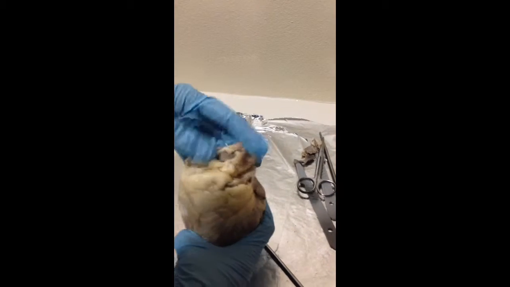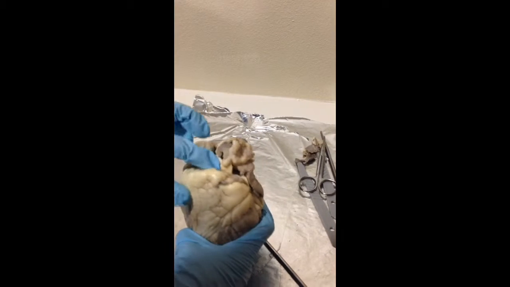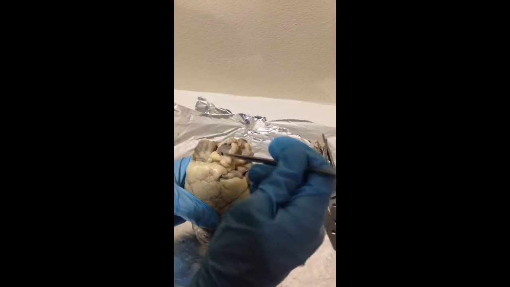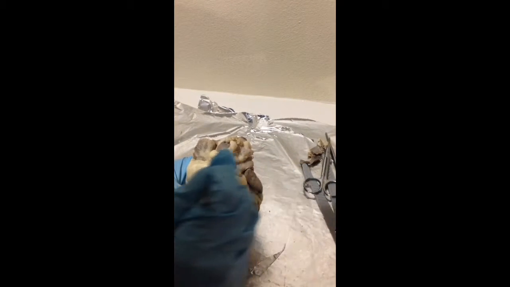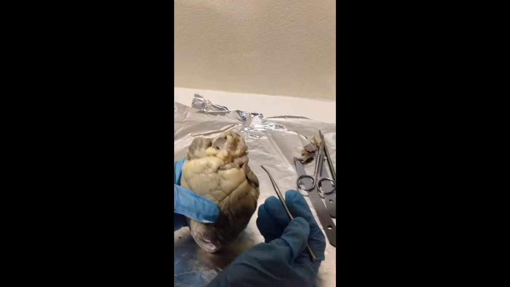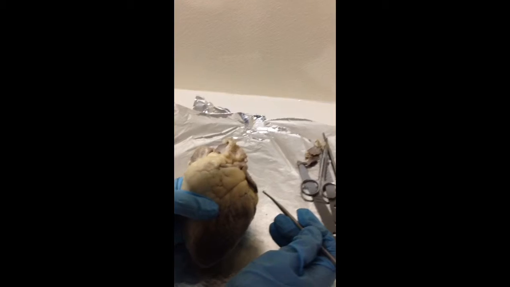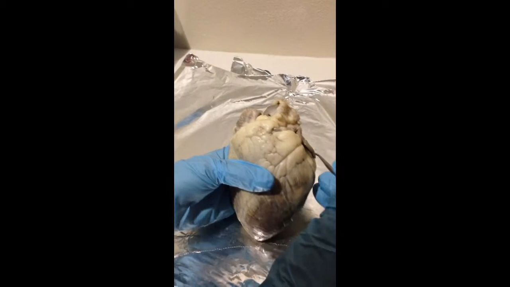The pulmonary trunk, although difficult to see, is found in this region here. And the blood in the pulmonary trunk goes into the pulmonary vein and into the lungs. This blood is deoxygenated. Then it will go into the lungs for the gas exchange and become oxygenated.